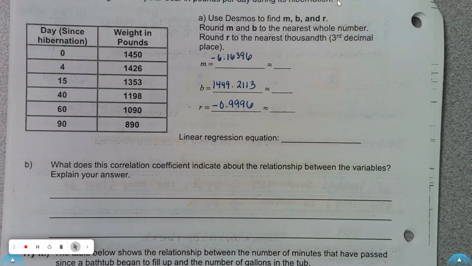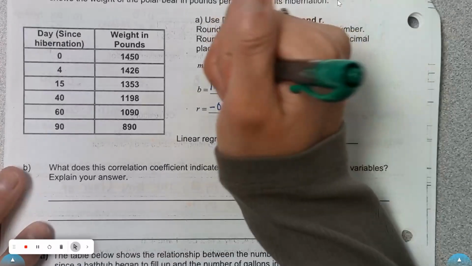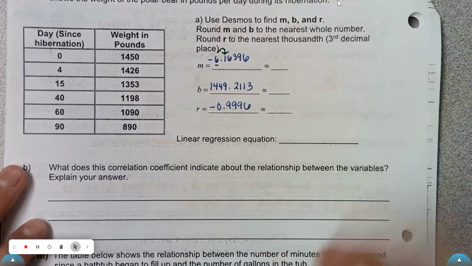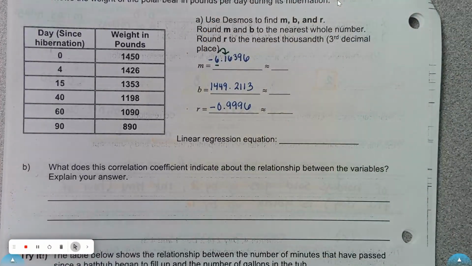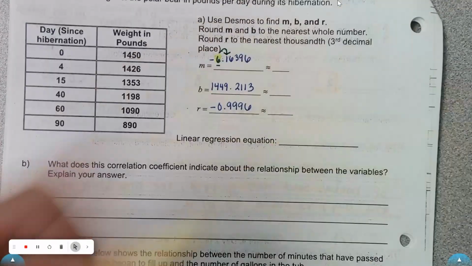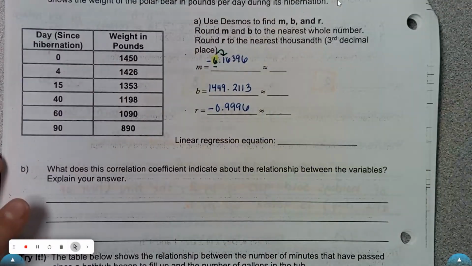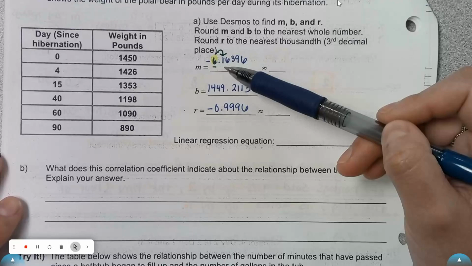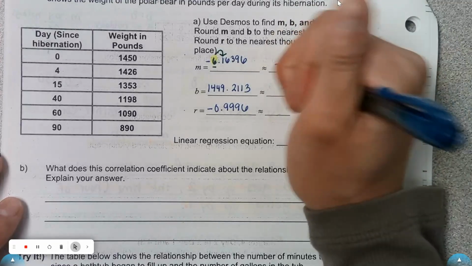Remember, you want to write the exact number that you get from Desmos, and then we'll round afterwards. So your M and your B will be to the nearest whole number, whole number meaning no decimals. So I'm going to put a line underneath the number before the decimal, and I'm going to draw an arrow to the number after the decimal. Remember, if it's 0 through 4, it stays the same. If it's 5 through 9, it goes up. Because the 1 is 0 through 4, the negative 6 will stay the same.